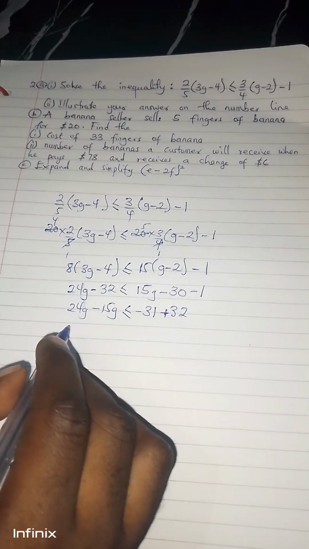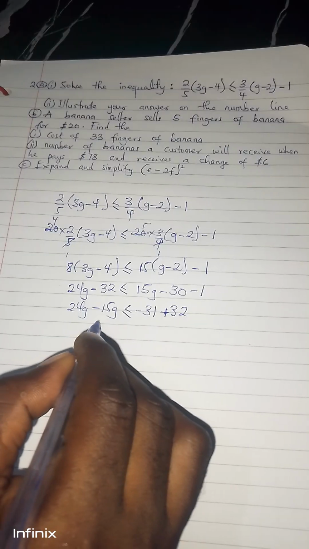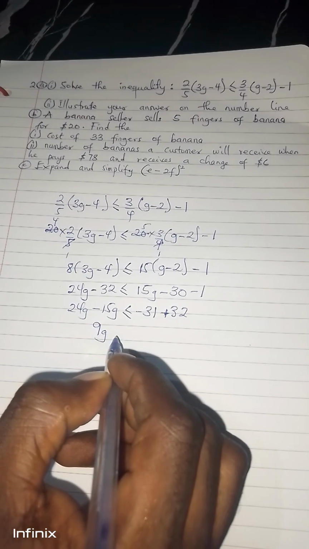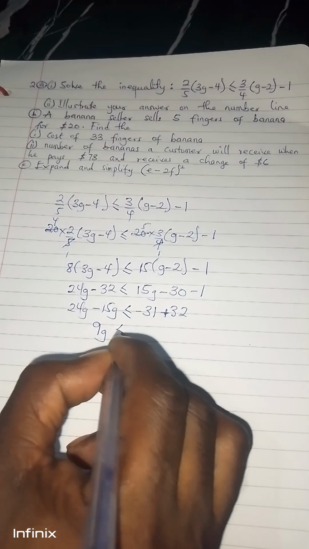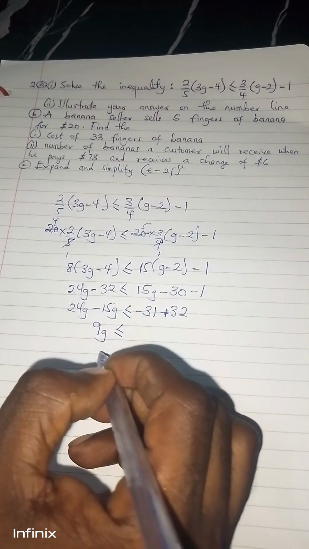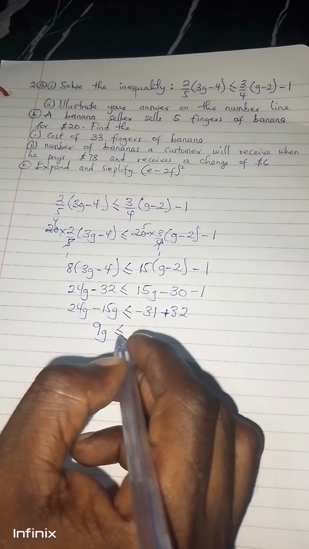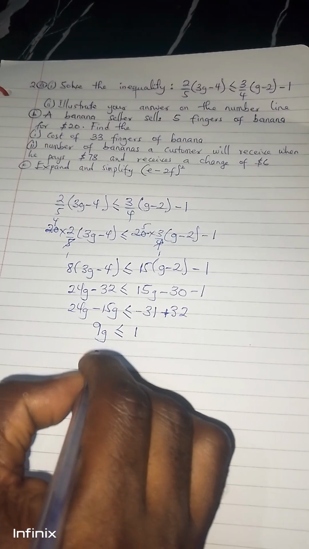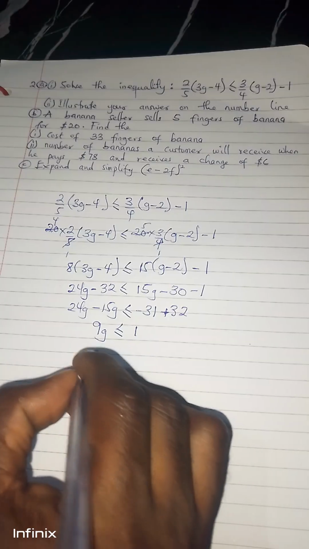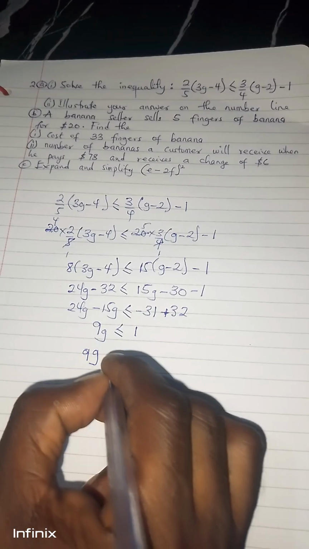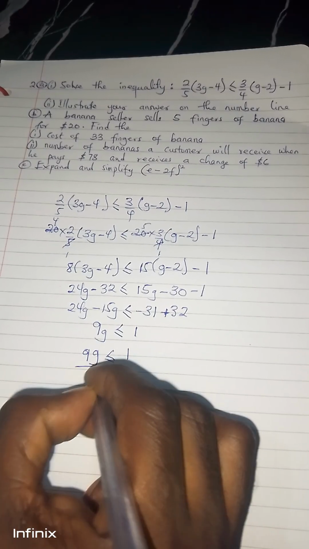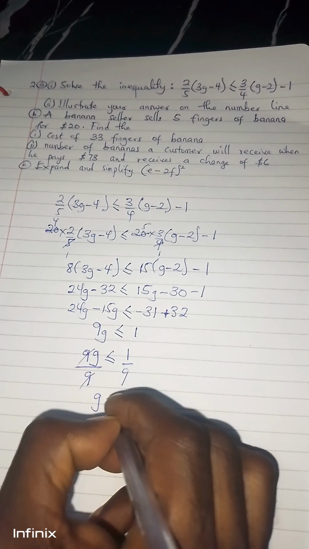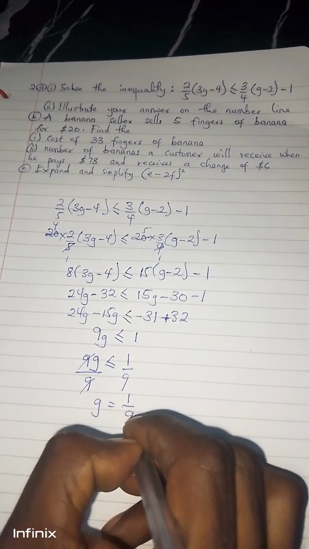Then this will give you 9, so 9 gen less than or equal to, this will give you positive 1. So 9 gen less than or equal to 1, you divide by 9. By 9, 9 cancels 9, you get gen to be 1 on 9.